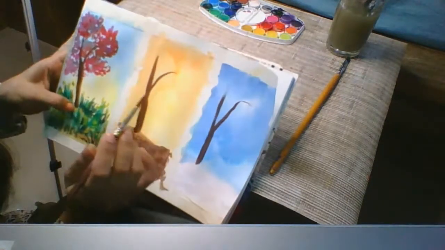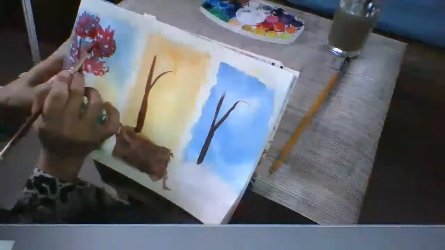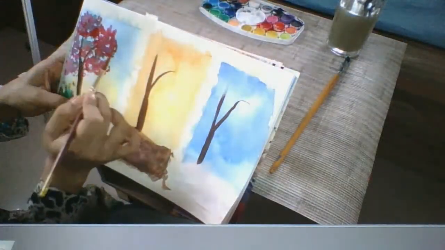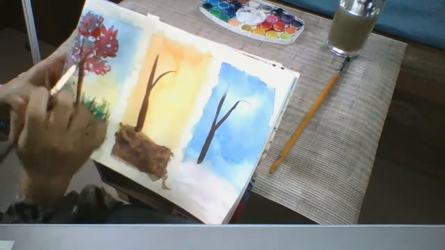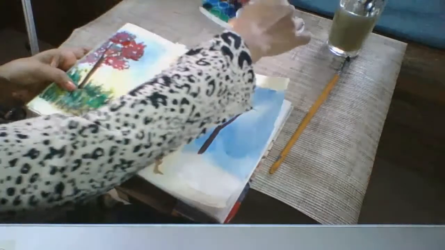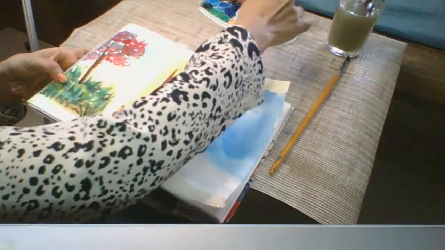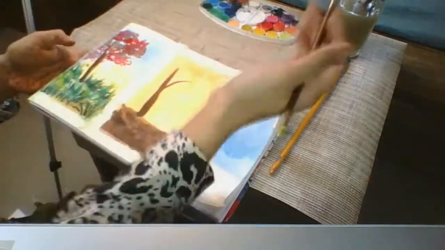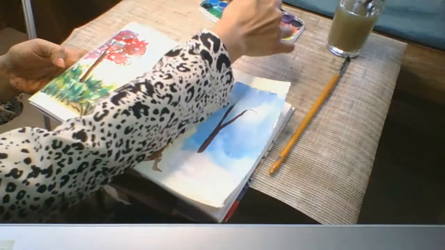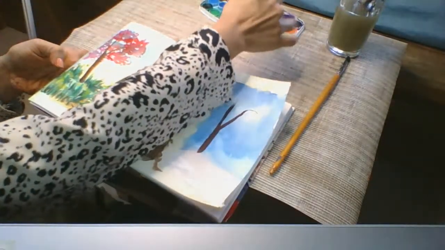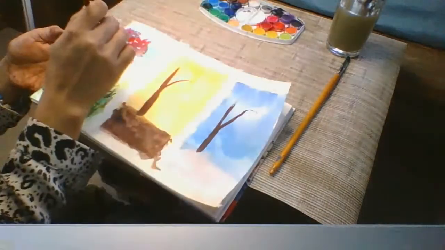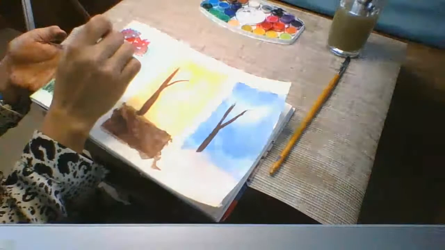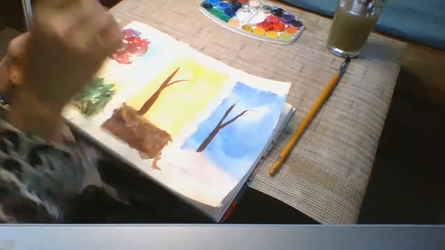So this is the lighter shade and the darker shades are here in the bottom.